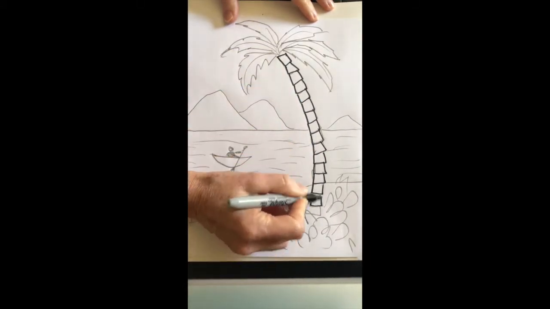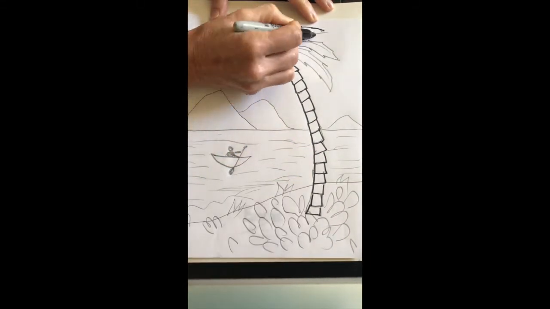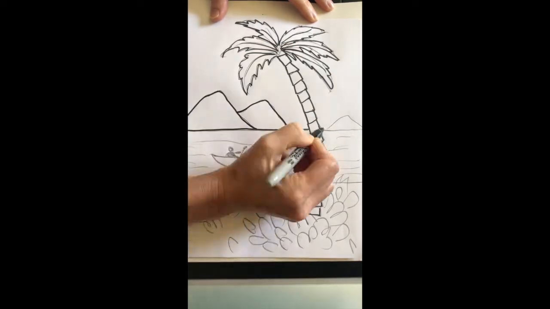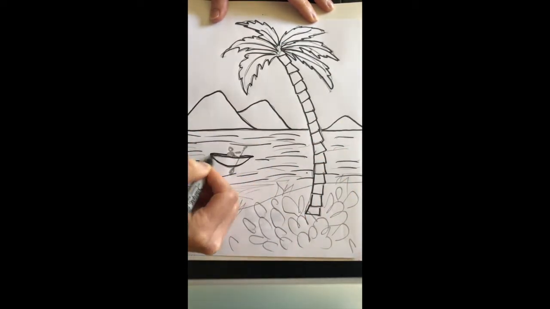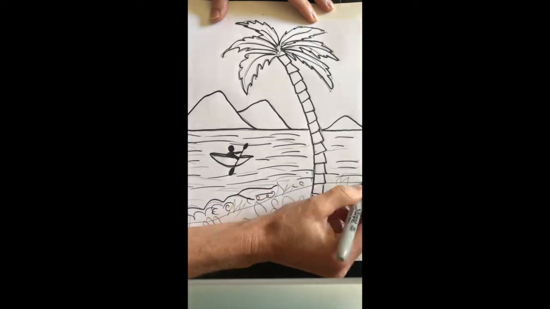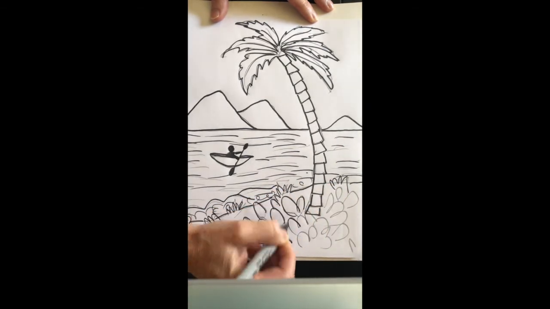Here's the picture I did last week. Now I'm going to outline everything in a black marker first. I'm just going quickly so that you don't have to wait for me to do this whole process, but take your time and stay in the lines.